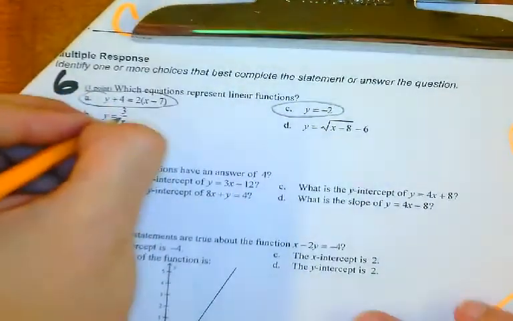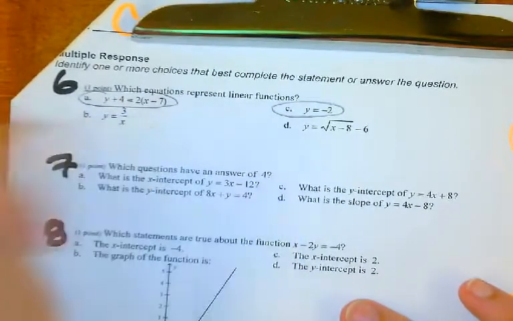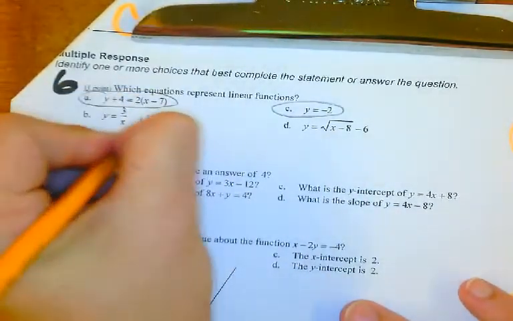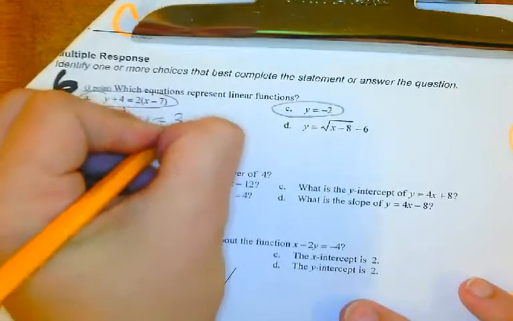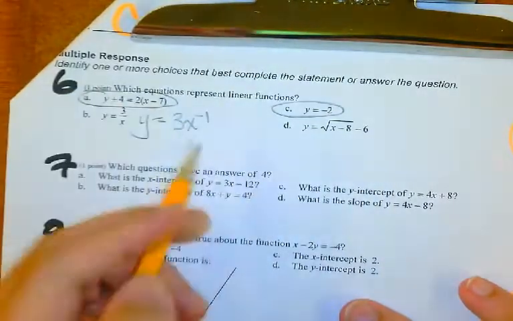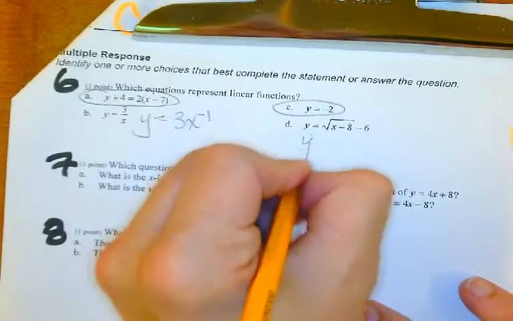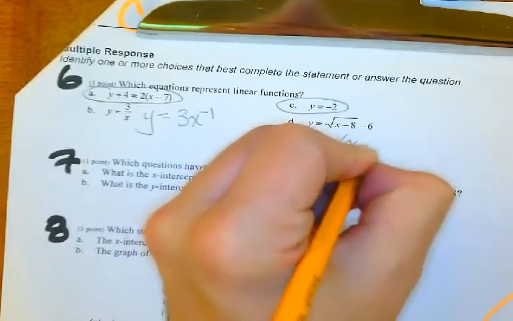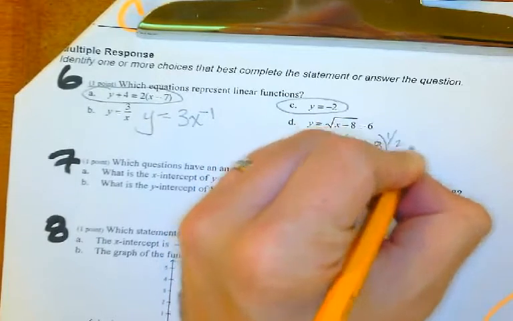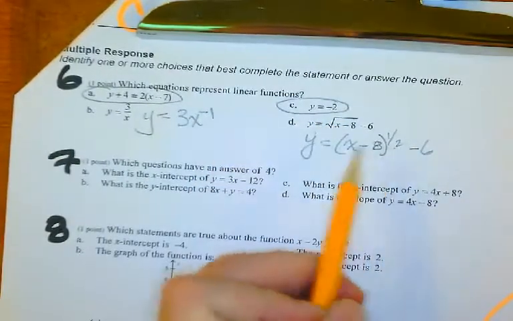But whenever I have an x underneath, this is saying that my exponent has changed. Just like this is saying that my exponent for x has changed.